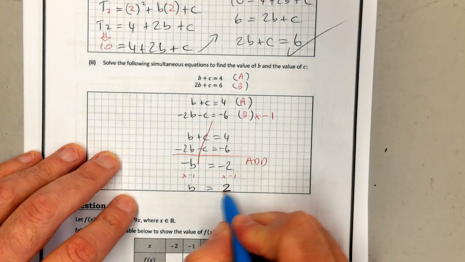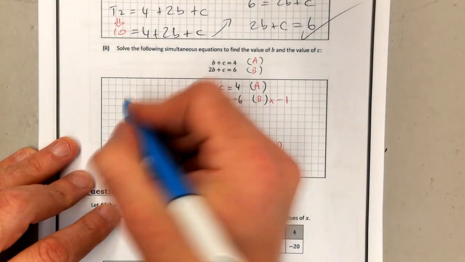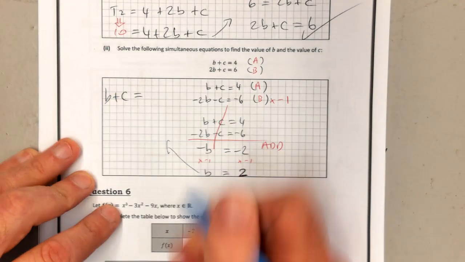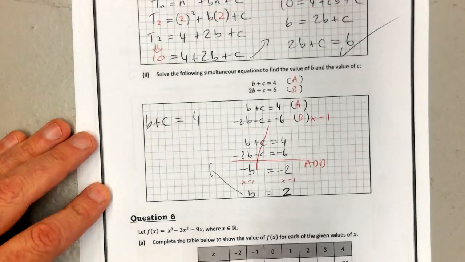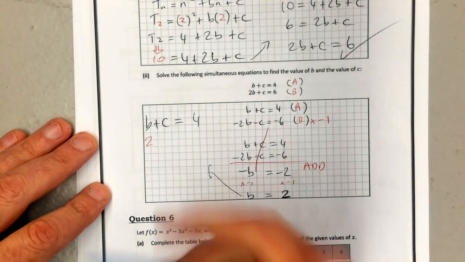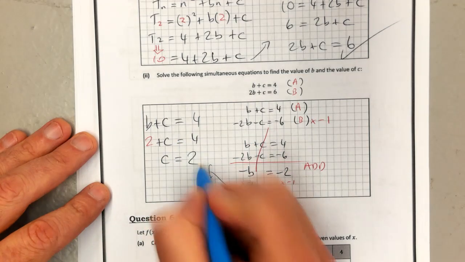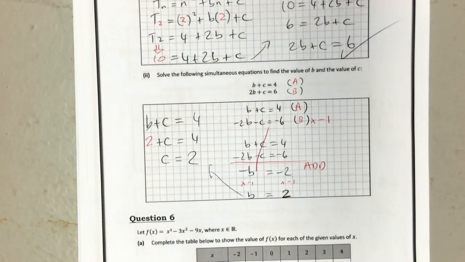Then, that's b. You find the easiest equation you can then. Looks to me like b plus c is equal to 4. And you plug in 2 for b, and you work out what c is then. Take away 2, take away 2. That question done.